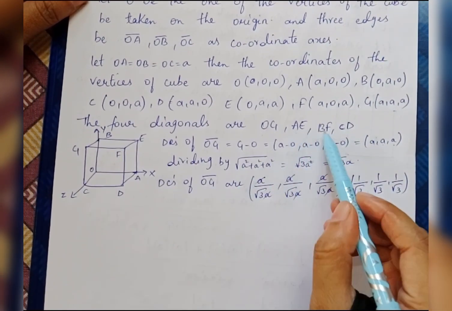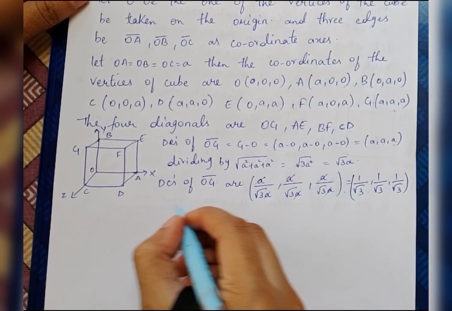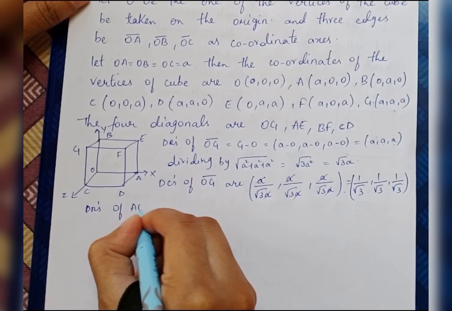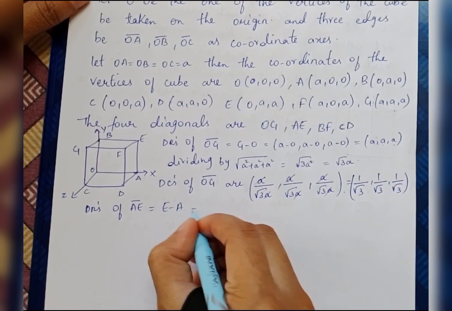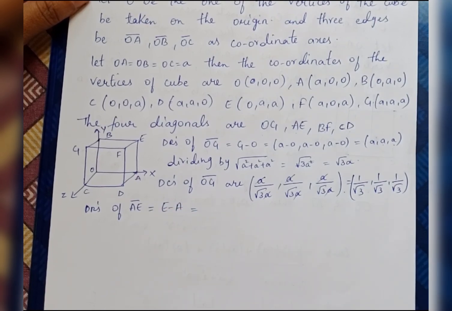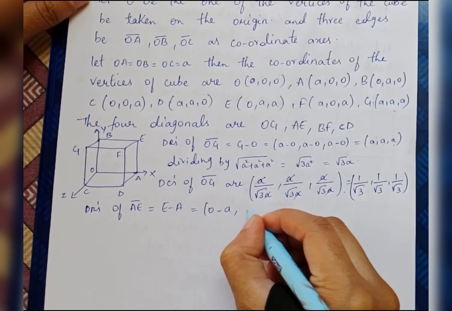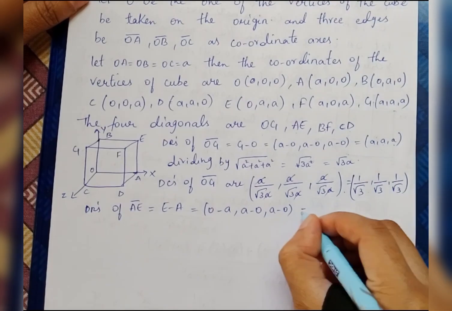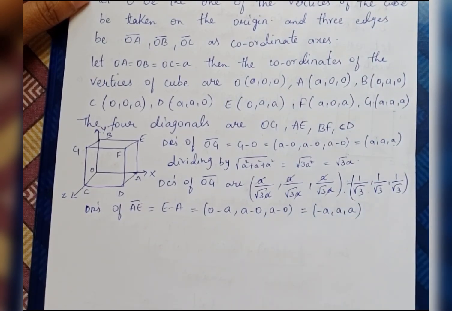Similarly, we have to do the same for the other three diagonals. So DRs of AE bar can be given as E minus A. We have to subtract the vertices of E and A. So it is 0 minus a, a minus 0 and a minus 0, which is equal to minus a, a, a.